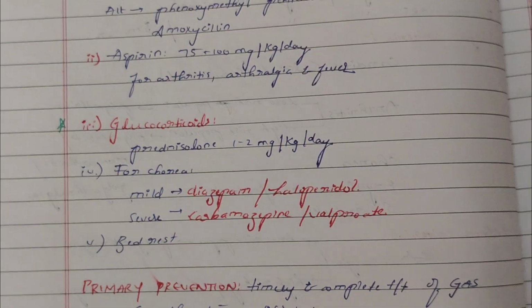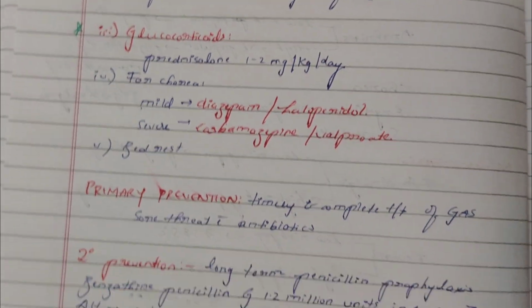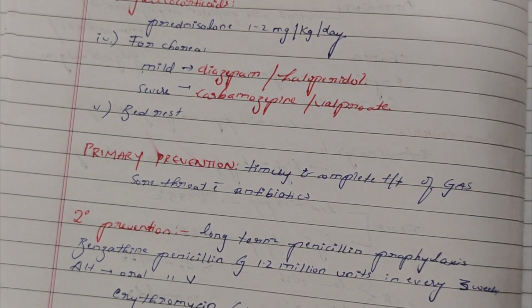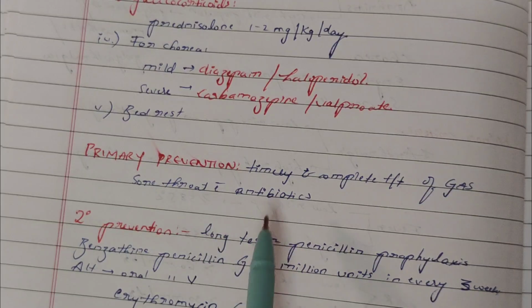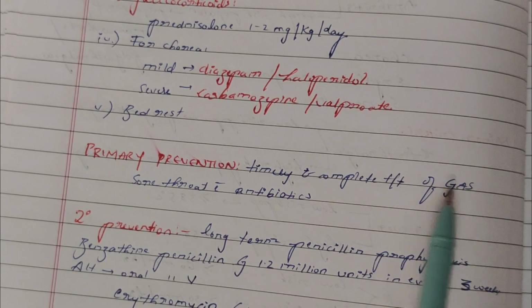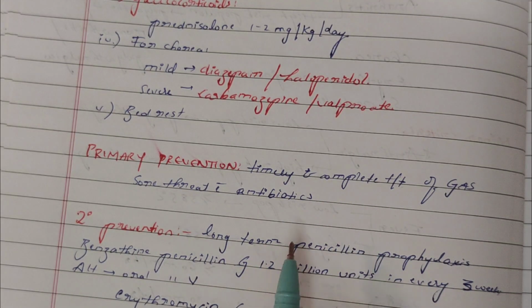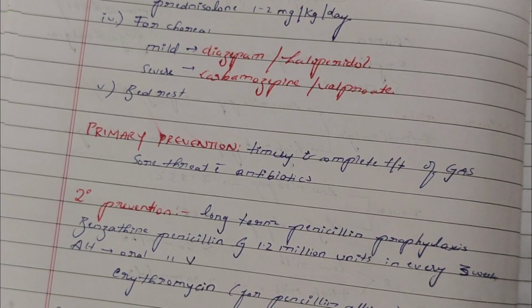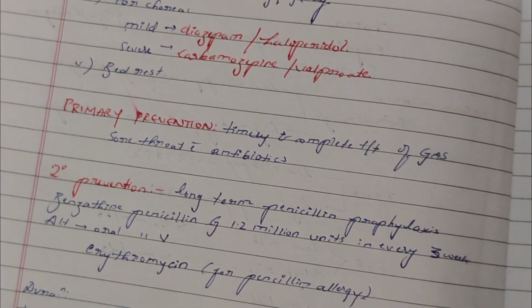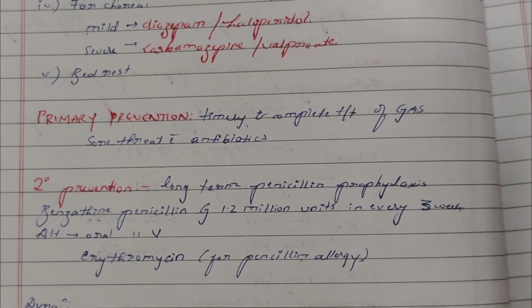There are 2 types of prevention in this: primary prevention and secondary prevention. Primary prevention is nothing but timely and complete treatment of group A streptococcal sore throat with antibiotics. You should completely treat group A streptococcal infection or sore throat with antibiotics. That is the primary prevention. Coming to the secondary prevention, the disease has already occurred. So what should we do?